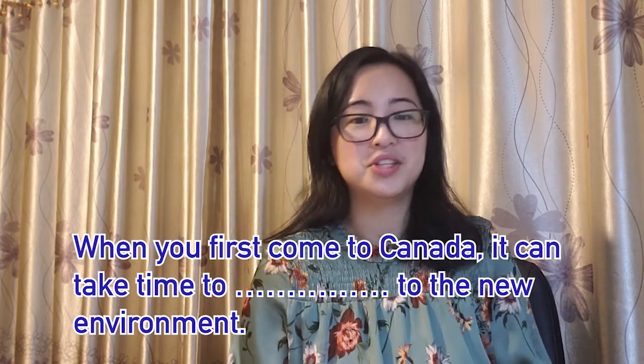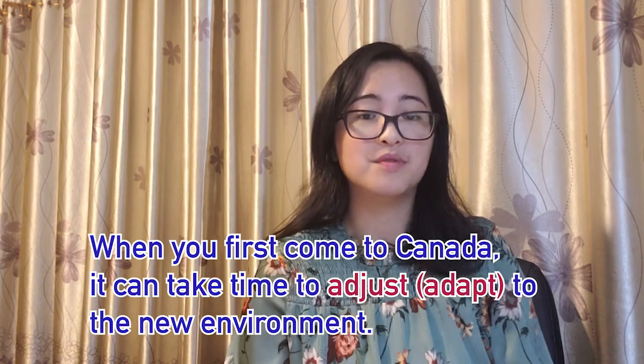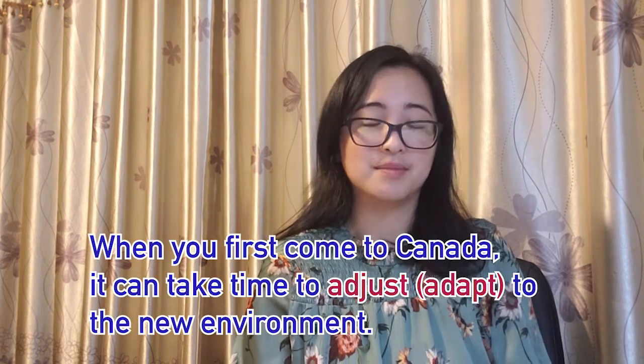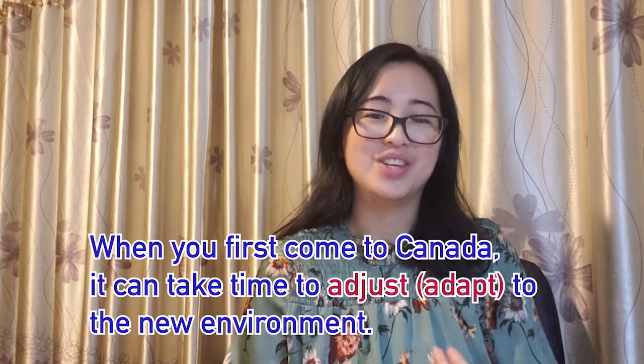A lot of students here like to use the word get used to. You can say adjust to the new environment or adapt to the new environment. These are both better words to use than get used to.